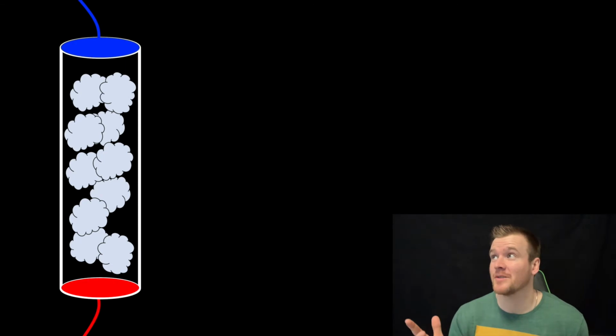Well, how about we take a whole bunch of atoms, put them into a glass tube, and just zap them with electricity. See what happens. So that experiment looks like this. We take this glass tube and we put electrodes on each side so we have a positive and negative charge, and we're going to send electrons through.